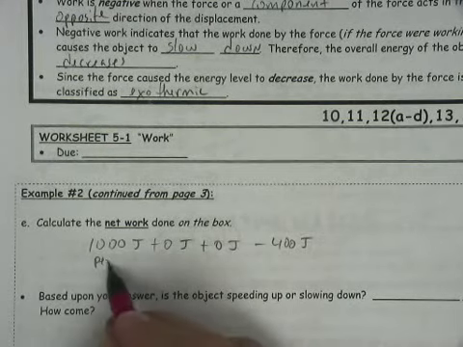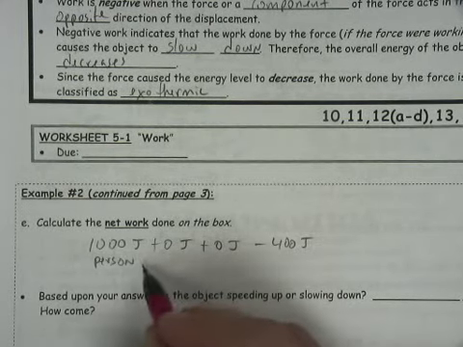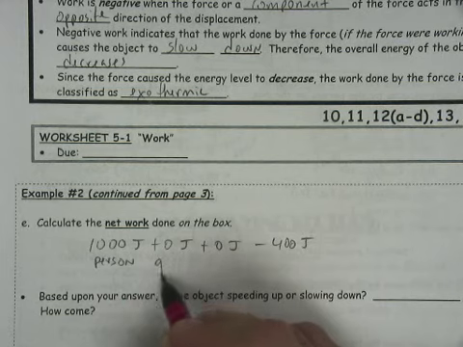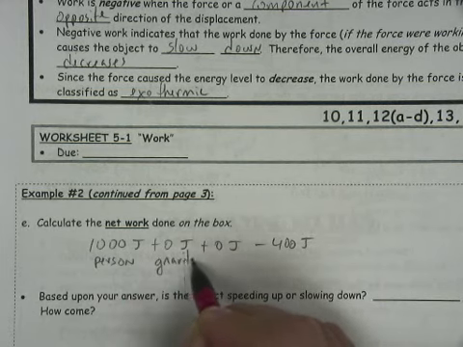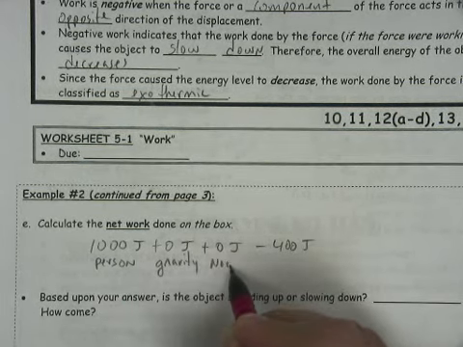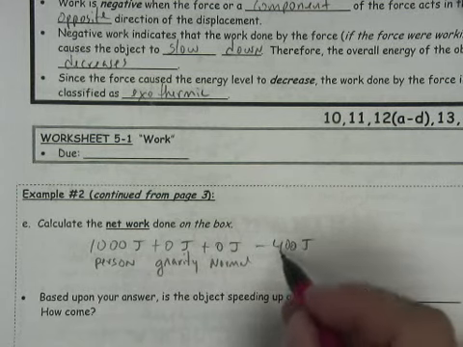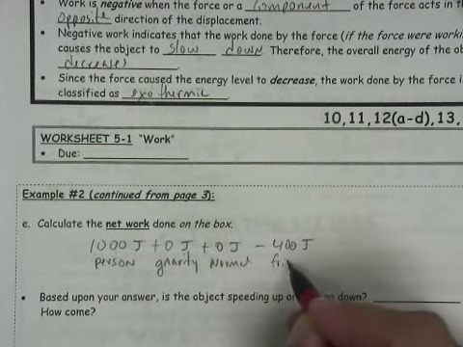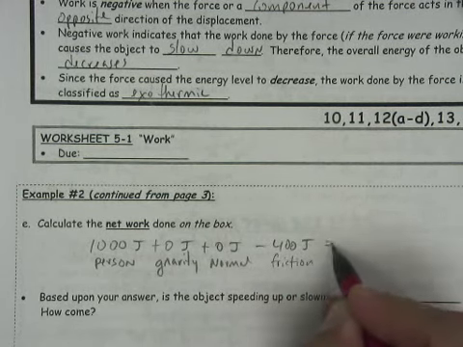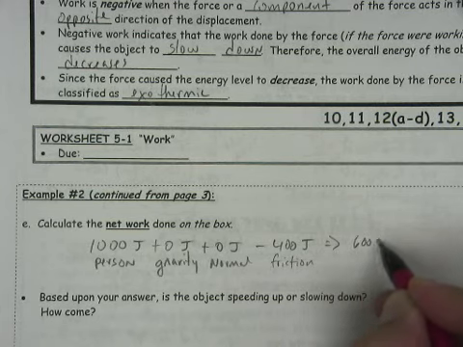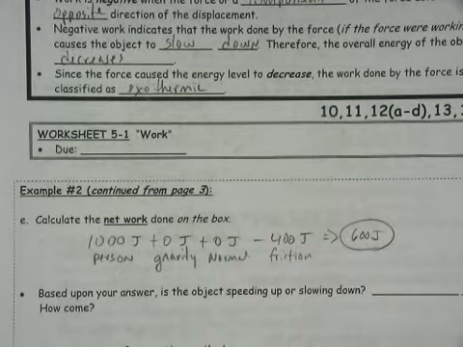So this is the person, this was, I think, gravity, this was the normal, and this guy was friction. And that gives us 600 joules of work.